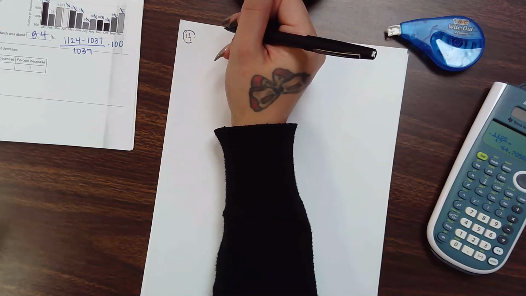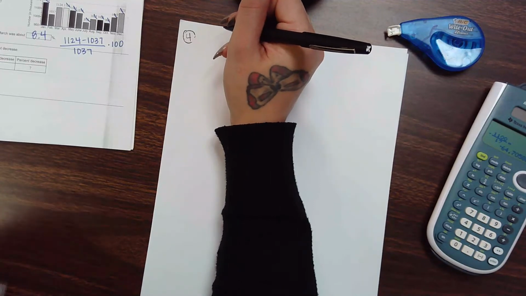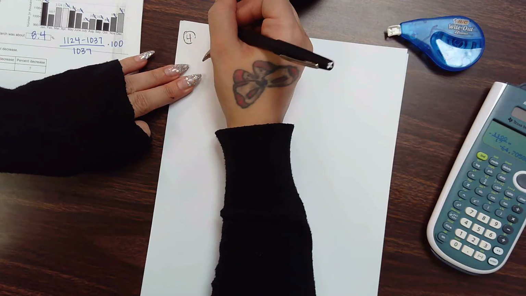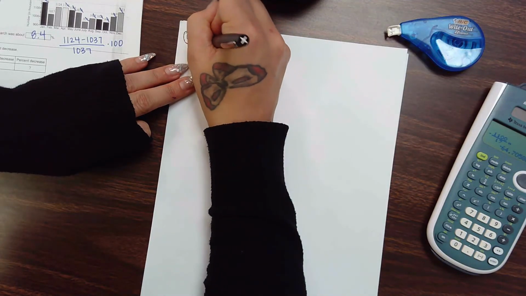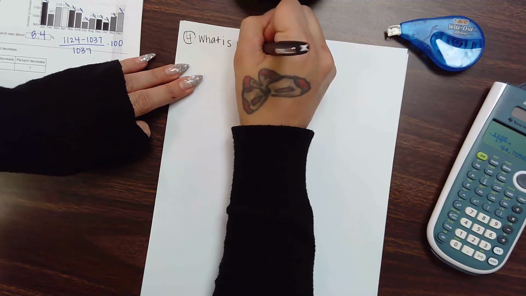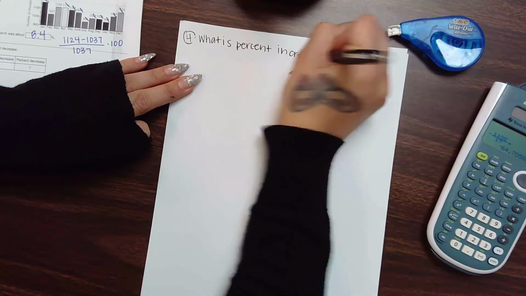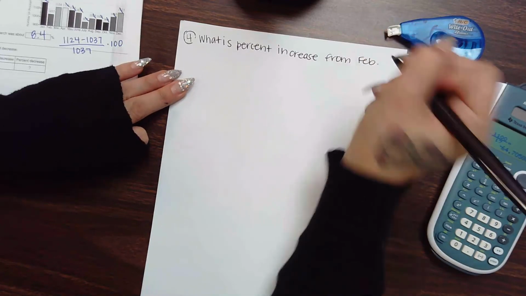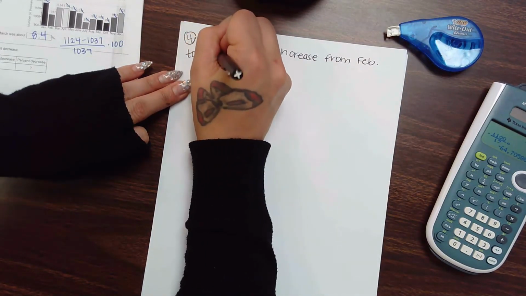It's talking about homes being sold in the country. The first one that we're gonna do is, what is the percent increase from February to March?